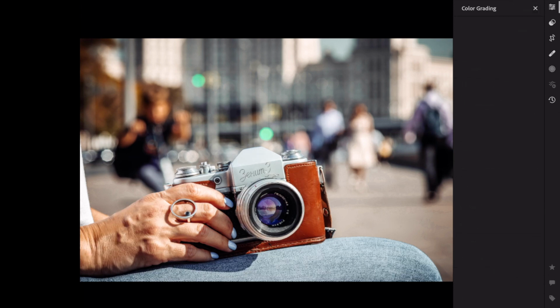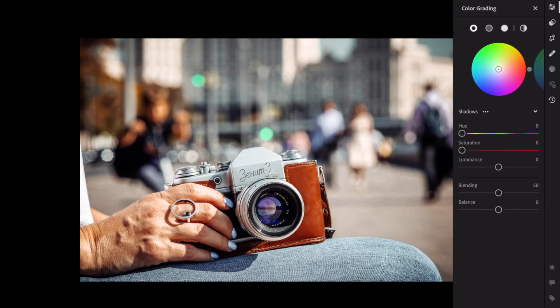Open the color grading section. Let's edit the shadows. Hue, plus 227. Saturation, plus 3.